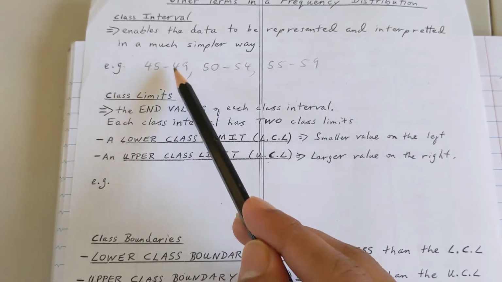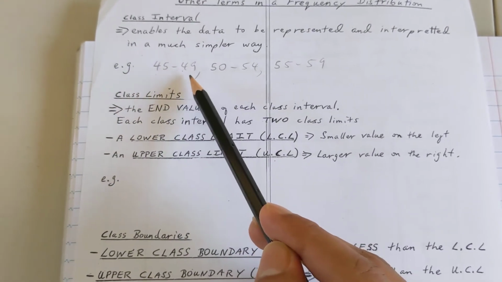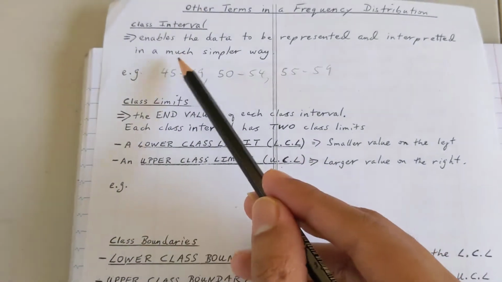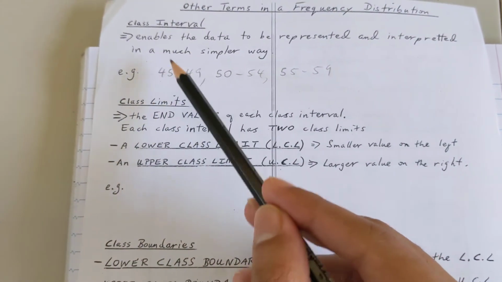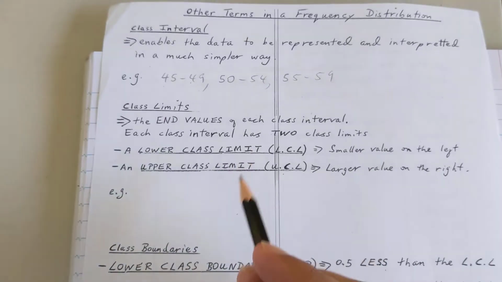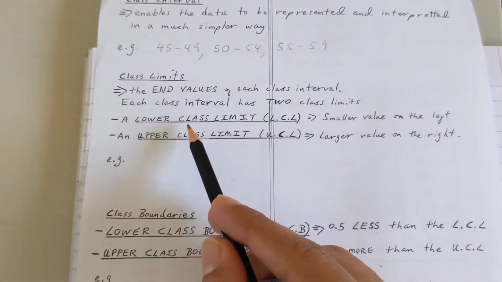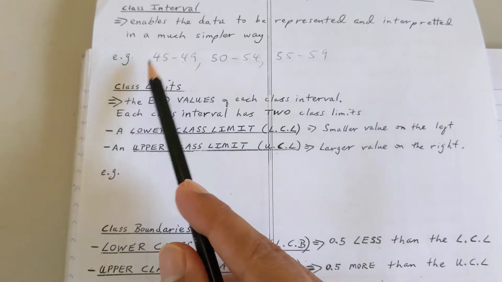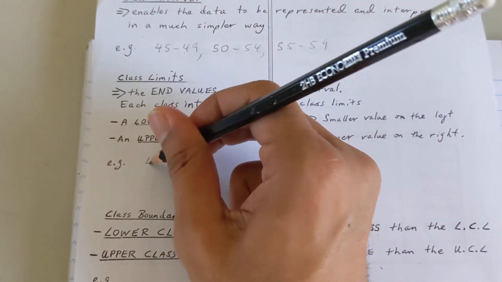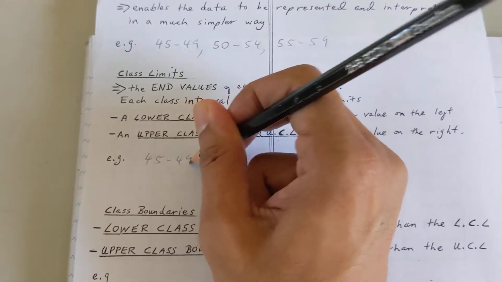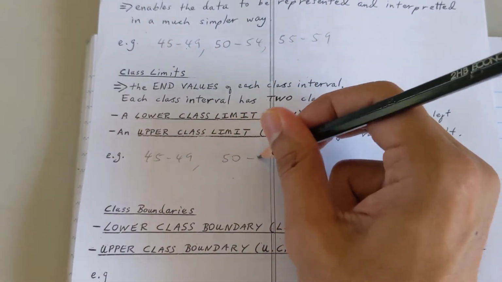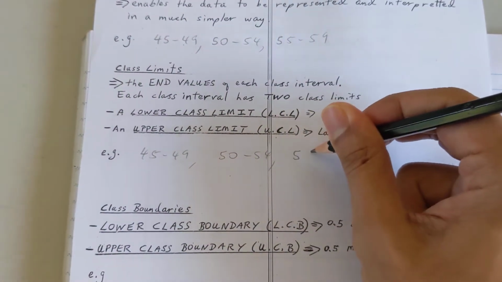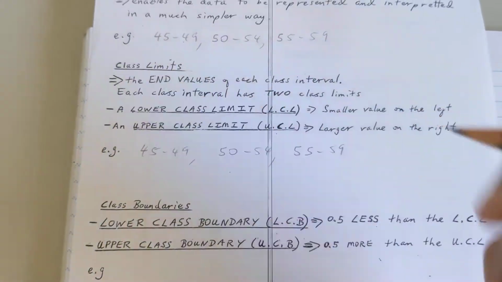Now we have 2 end values. 49 is an end value, and 45 is an end value. 46, 47, 48, the in-between numbers, are not end values. So we call the lower number, the smaller number, the lower limit or lower class limit, and the larger number, the upper class limit. So I'm just going to write it back, 45 to 49, 50 to 54. We're just using these 3 examples to explain these new terms.